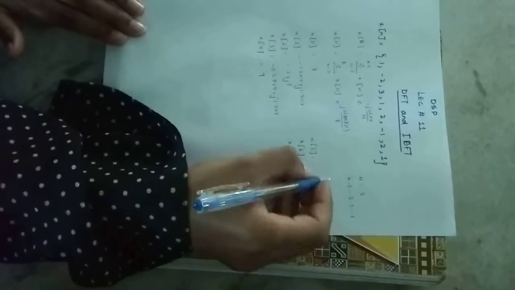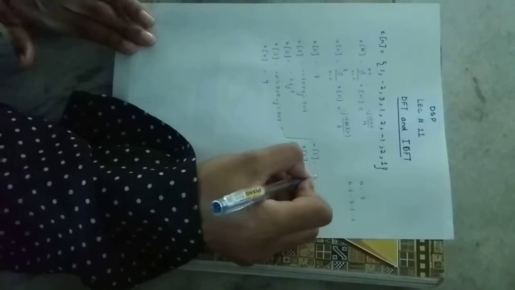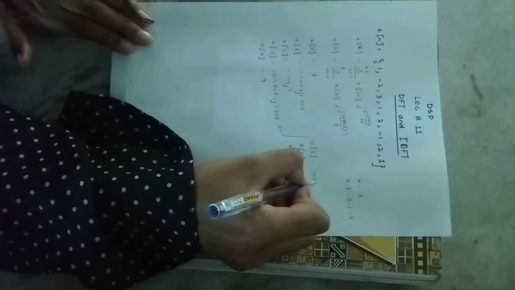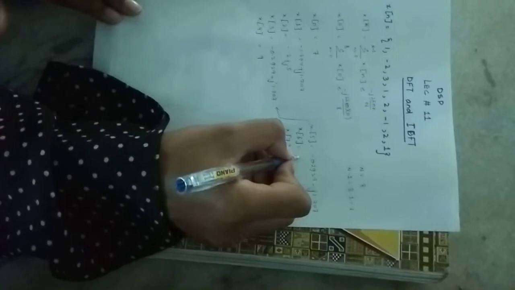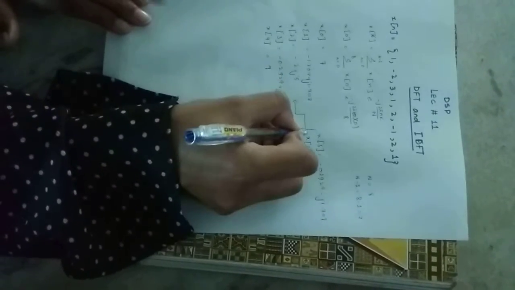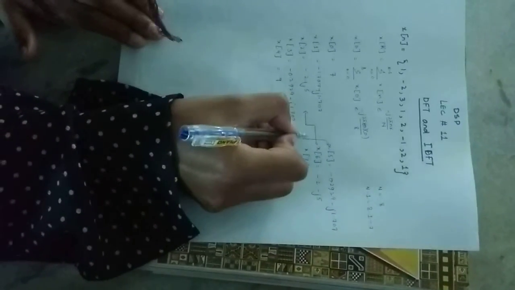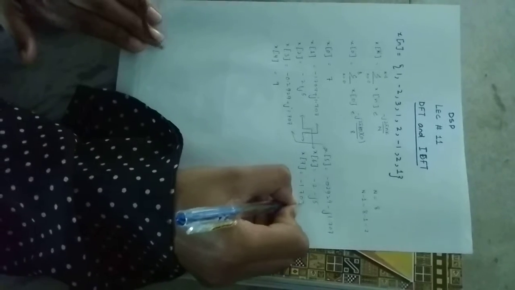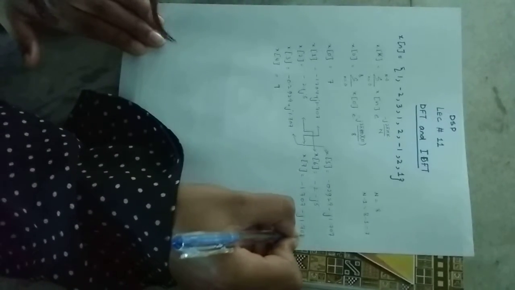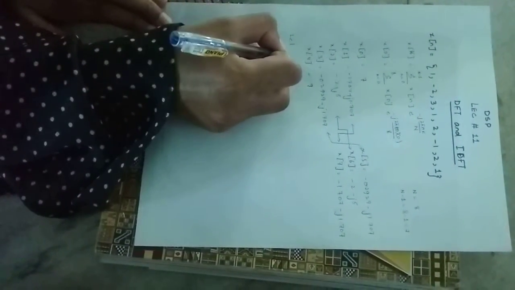After X[4], I will have the conjugate values. X[5] will have the conjugate value similar to X[3], that is -0.2929 - j1.707, and X[6] will have the conjugate value of X[2], that is -2 - j5, and X[7] will have the conjugate value of X[1], -0.707 - j1.707. Okay, now let us see these values in the frequency domain.